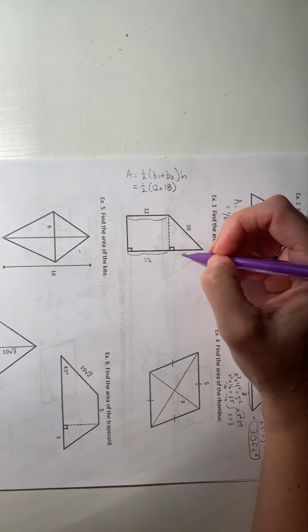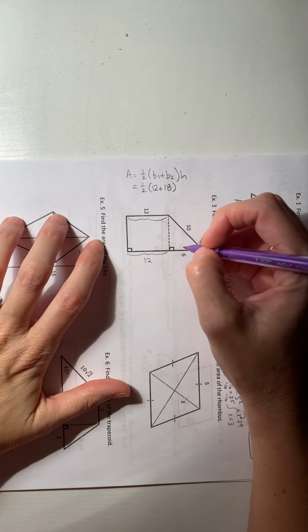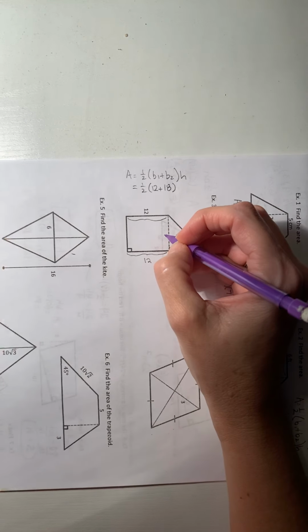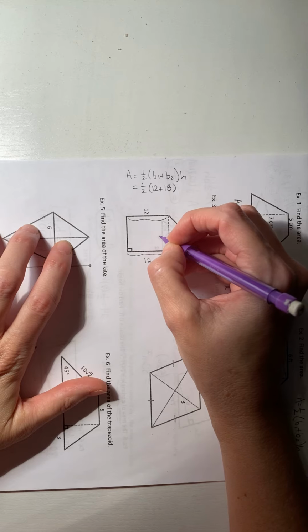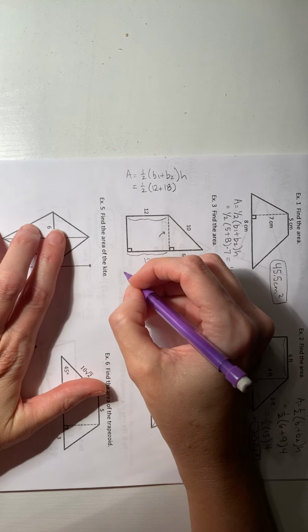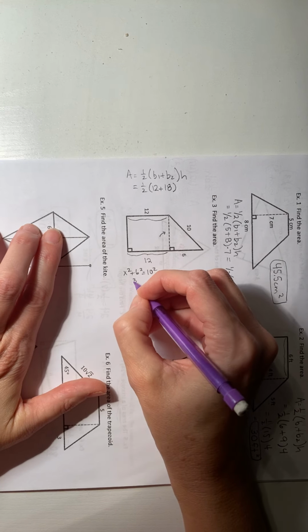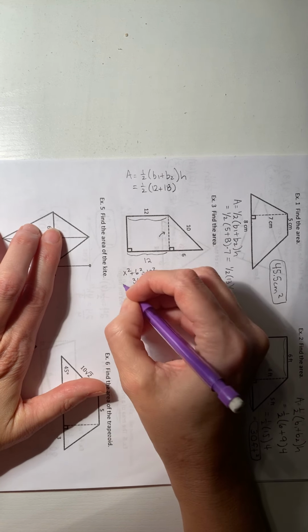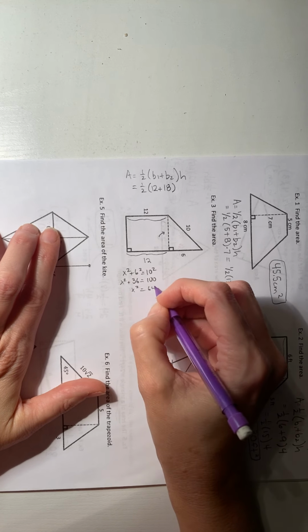And you may, excuse me, you may recognize that this is a 6, 8, 10 triangle. And if you don't recognize that, then just like the last one, we'll do the Pythagorean theorem to get that value right there. So x squared plus 6 squared equals 10 squared. That's 36 and 100. Subtract 36 and you get 64.